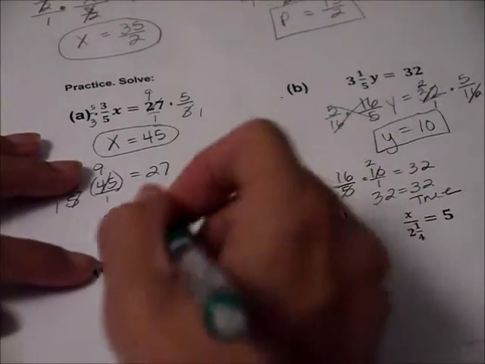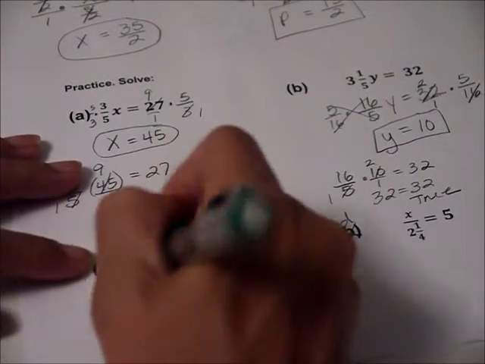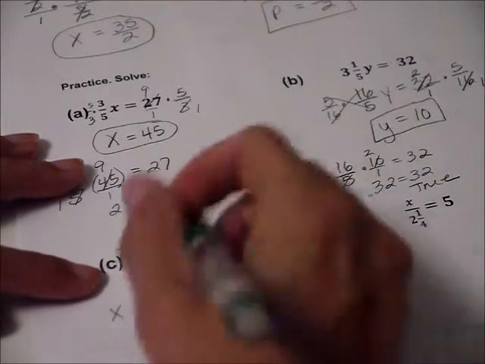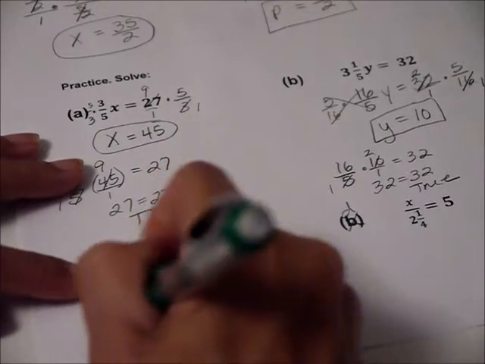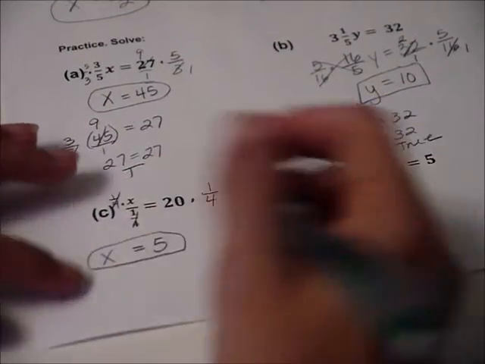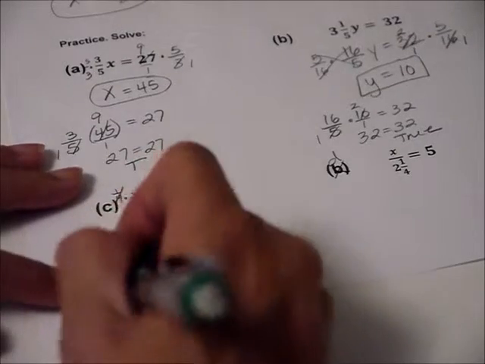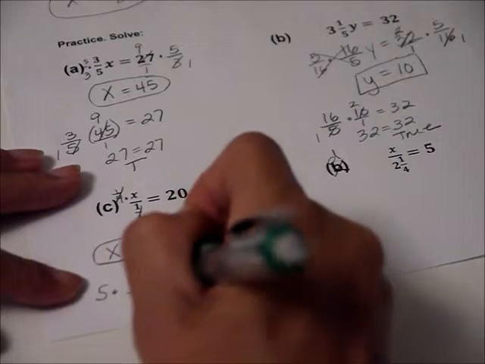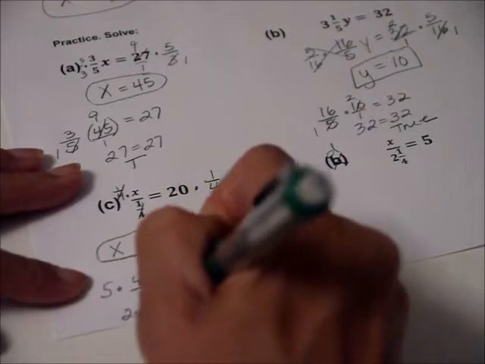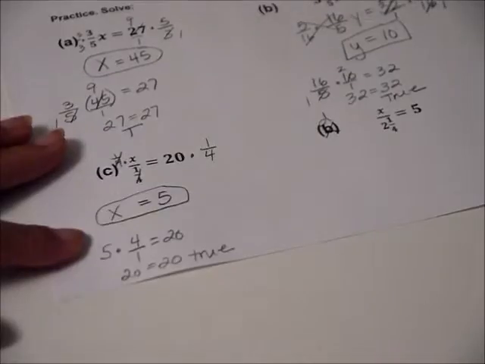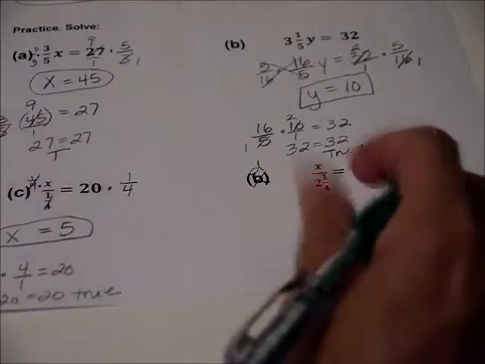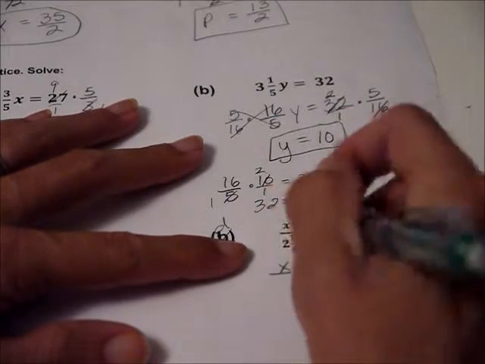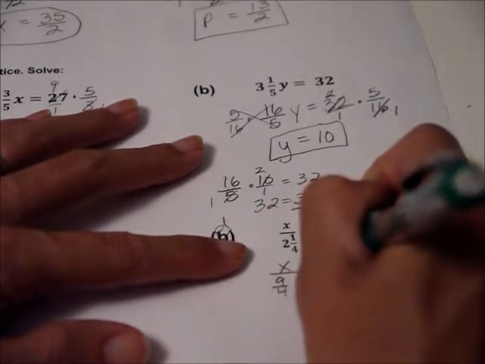So I'm going to multiply both sides by 1/4. And those go away. And so I get 20 over 4, which I get 5. Okay, so let's try that out. If I did 5 divided by 1/4, that's the same as 5 times 4 over 1. And does that equal 20? Yes. True. The last one, I'm going to change to x over 9/4 equal 5.